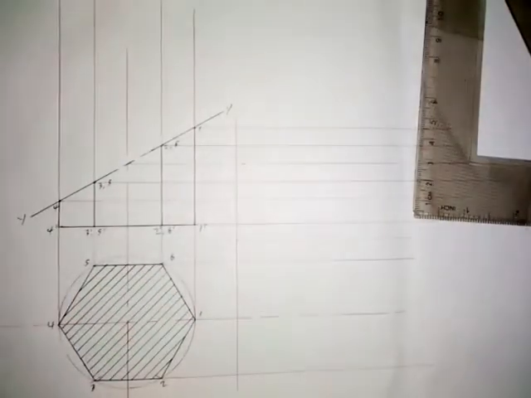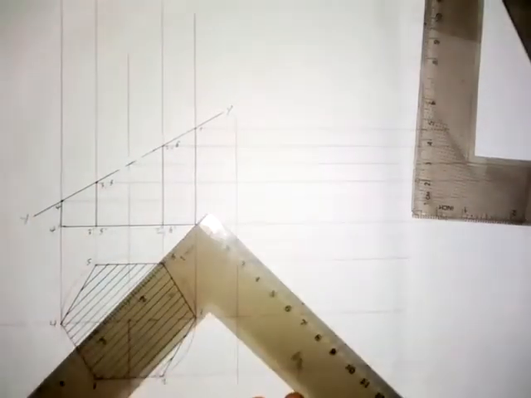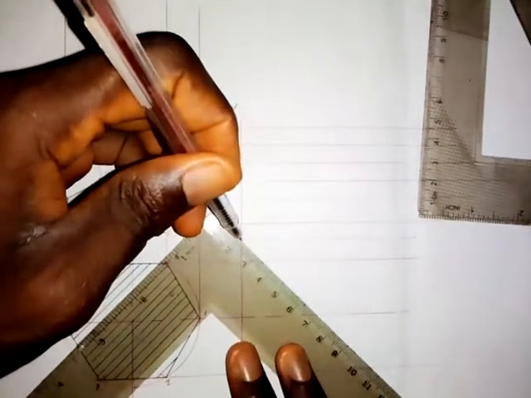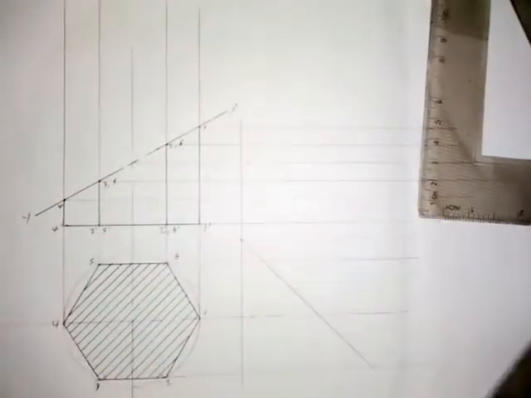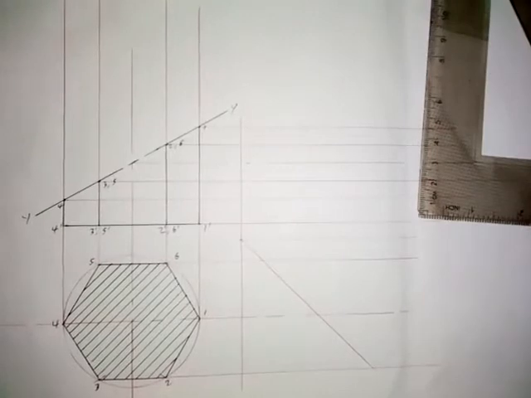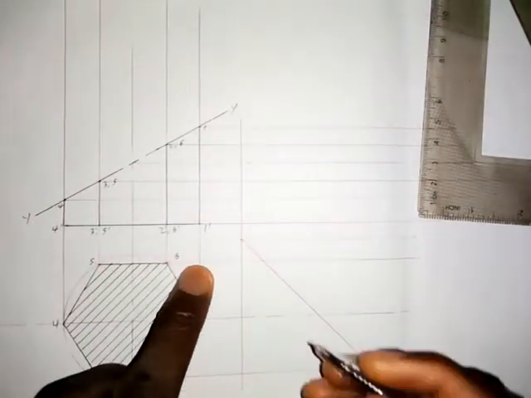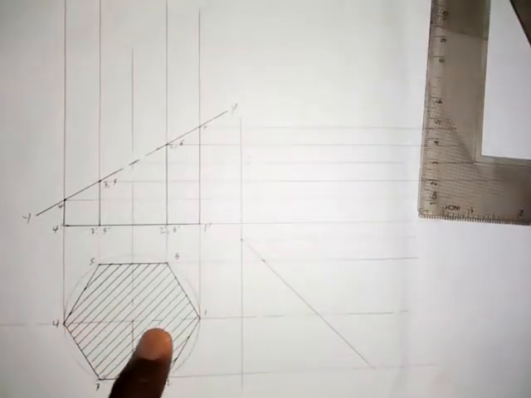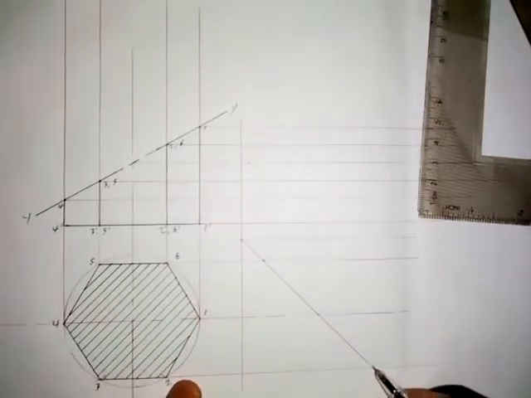Now take your 45-degree set square, set it at this point, and draw an inclined line. Draw an inclined line like this. After you have done that, the inclined line meets the horizontal line that comes out from here at this point. Then it meets the horizontal line that comes out from here at this point. And then the horizontal line from here, it meets at this point.